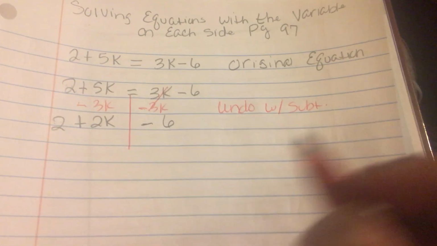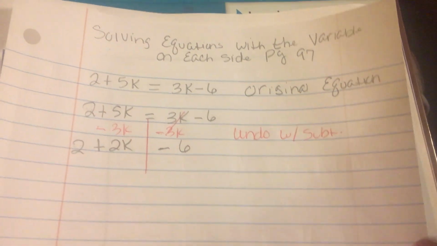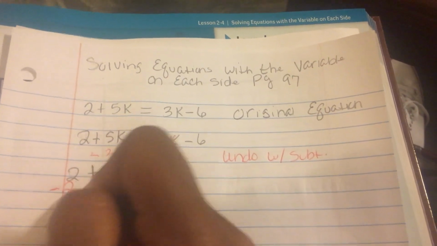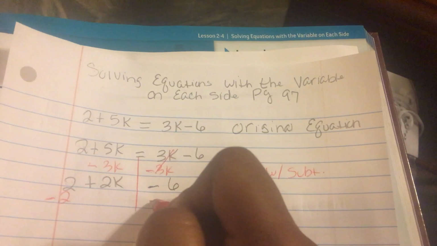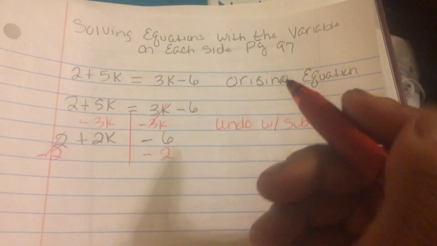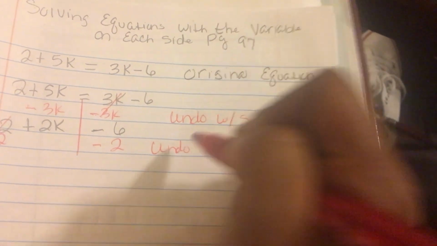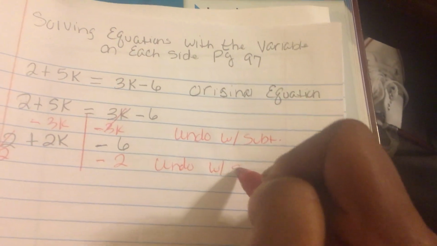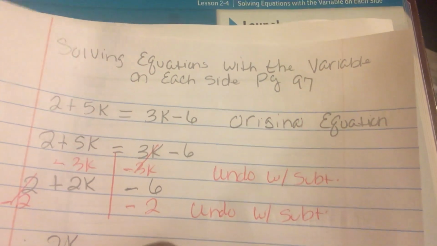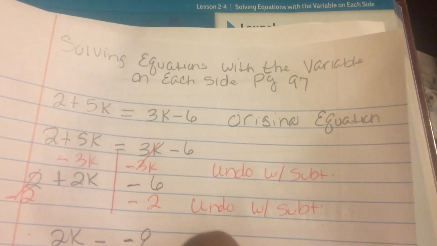So what we want to do now, we need to get all the constants to the right side. So we can do this by subtracting 2 on both sides of the equation. And of course we want to show that the 2's will cancel out. So we're going to write to the side, undo with subtraction. So now we are left with 2k is equal to negative 8.